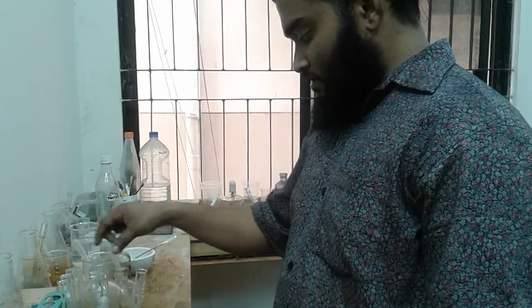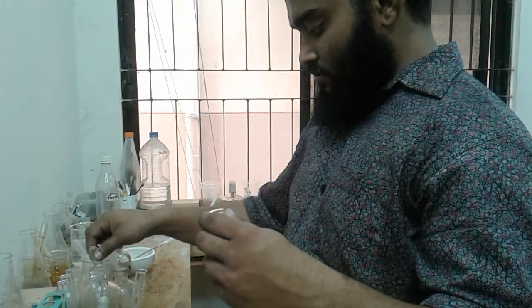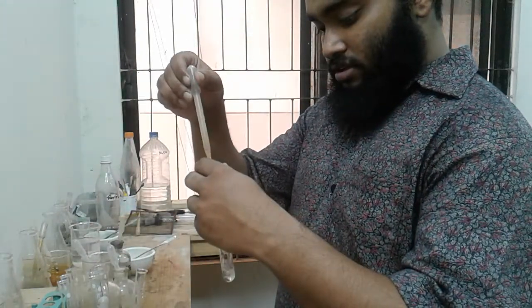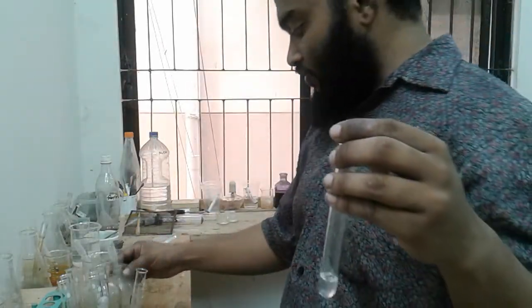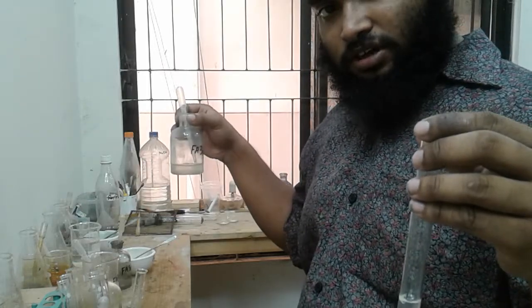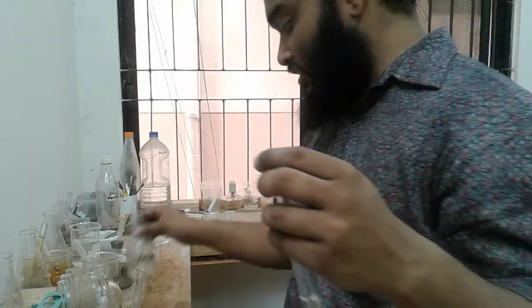Now the other test, Fa3B with Fa3A. Fa3B with Fa3A gave no precipitate. Still I'm getting the smell of ammonia. So Fa3B must be ammonium hydroxide or aqueous ammonia, because it's giving a smell of ammonia by itself, not even by heating.